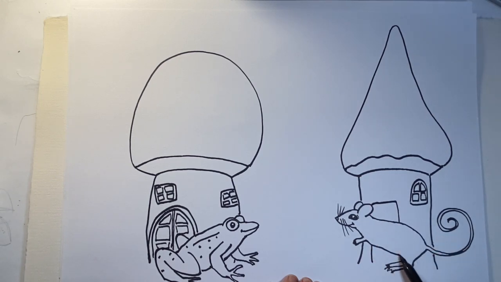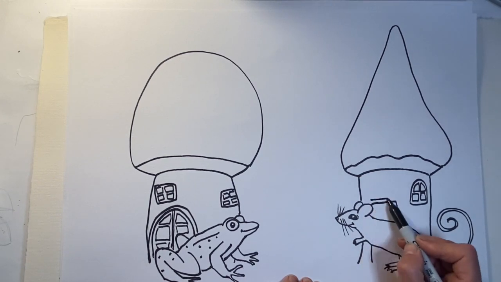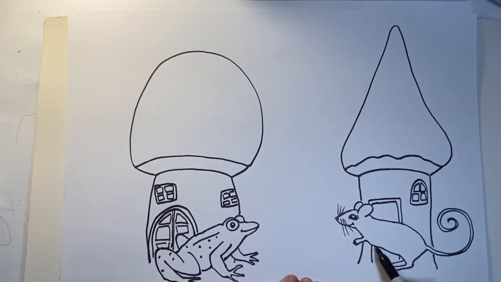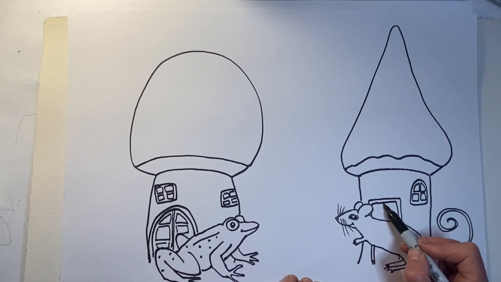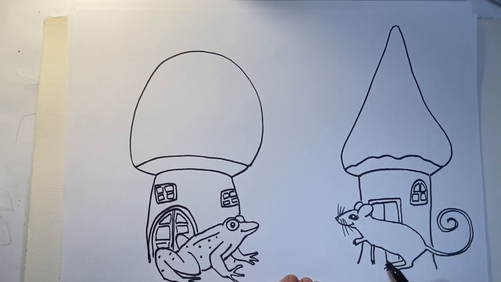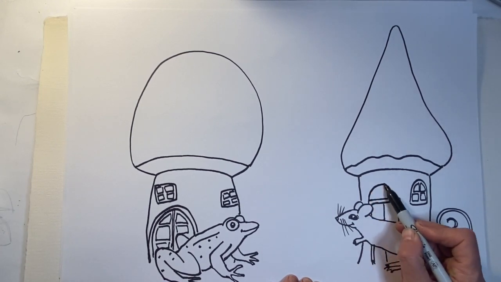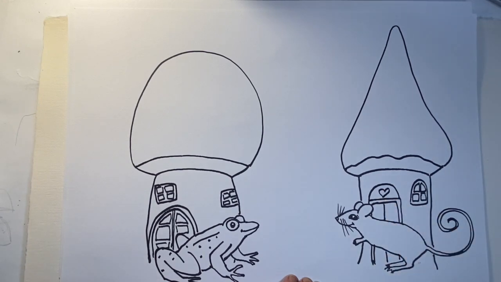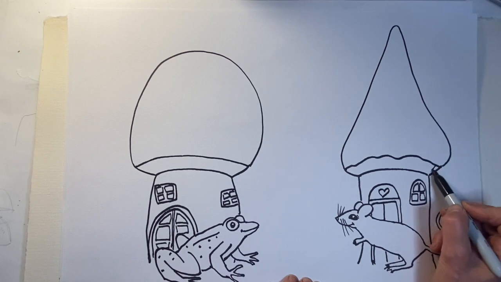And I'm making a square door or a rectangle door with a little border around it, and then a line to show how the door is split. And then I'm making a little heart in a little arc shape at the top. But again, you can design your house however you'd like.